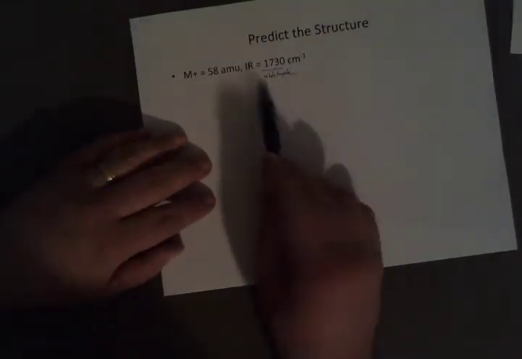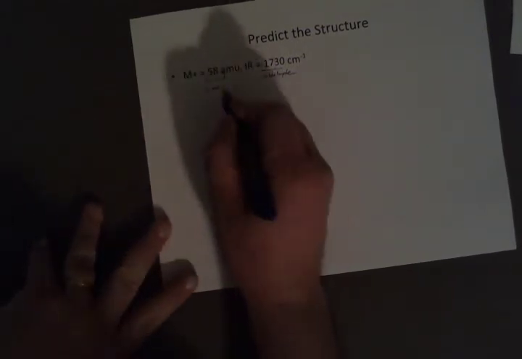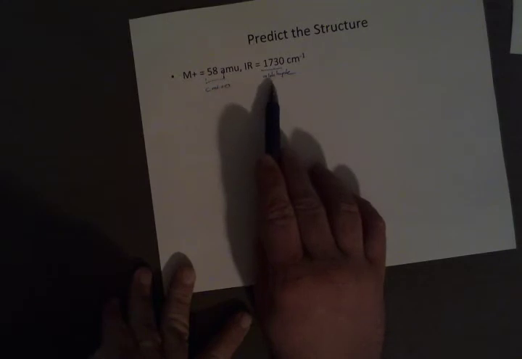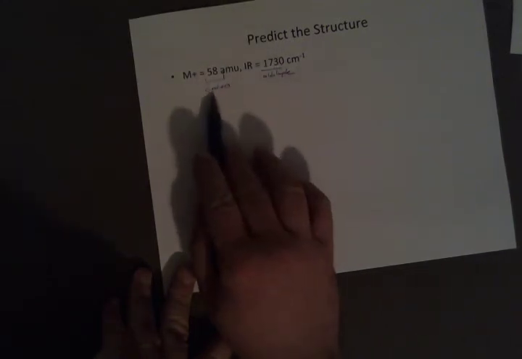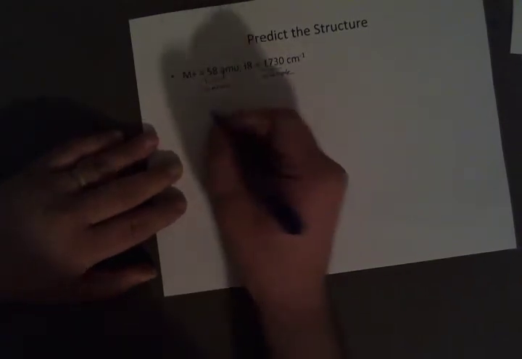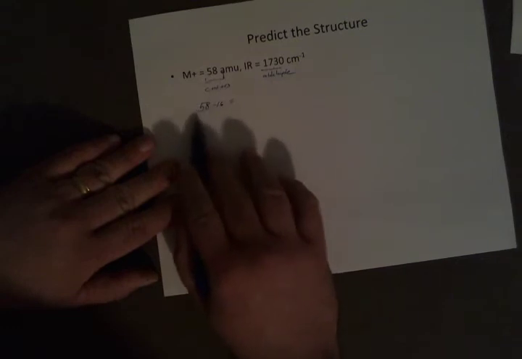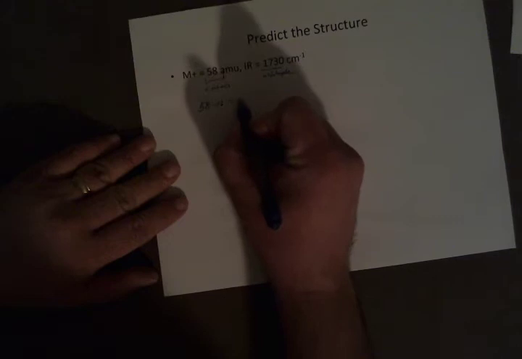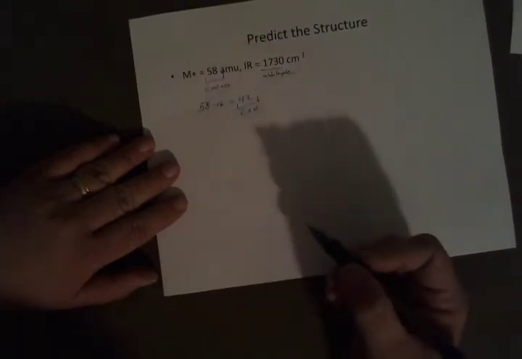So what that means is that this mass is not just C plus H. It also includes an oxygen, because the only way you can have an aldehyde is with that C double bond to O. So what we need to do is figure out what the C and the H are. You have to subtract the oxygen from this mass. So this is what, 42? So this is our C plus H.